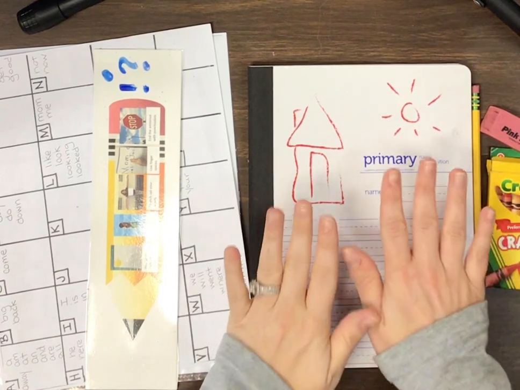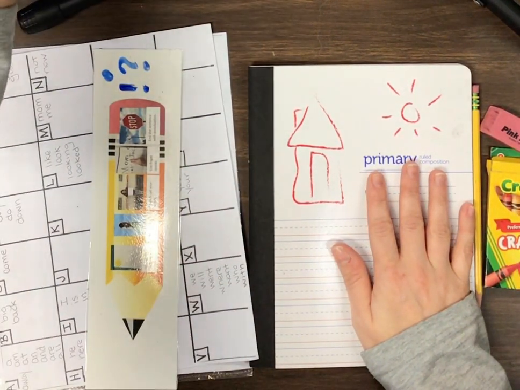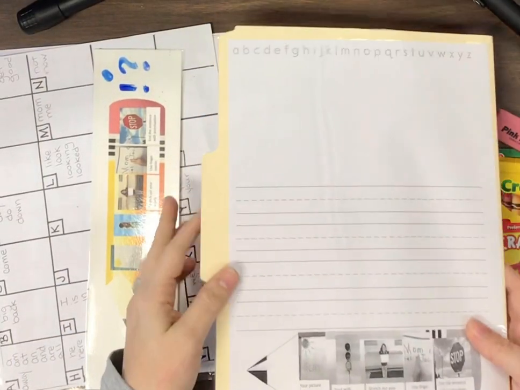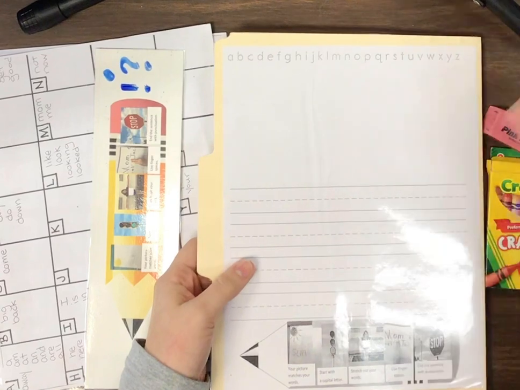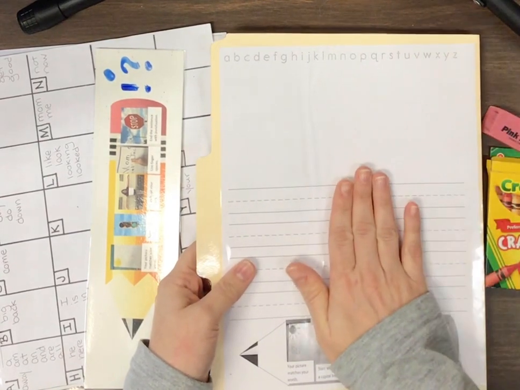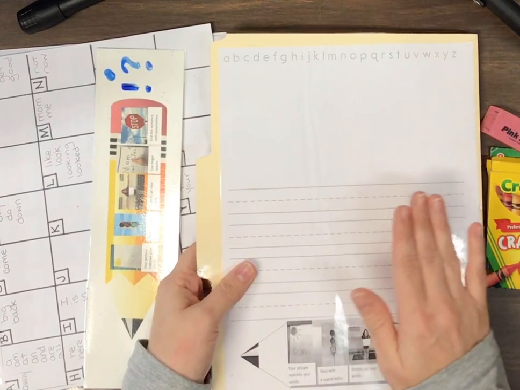Now, if you don't have a journal, what you can do is get your file folder, and you can use this, but if you use this, make sure you have an eraser and a marker, okay? The only thing you want to write on this with is a dry erase marker, or you will ruin it.